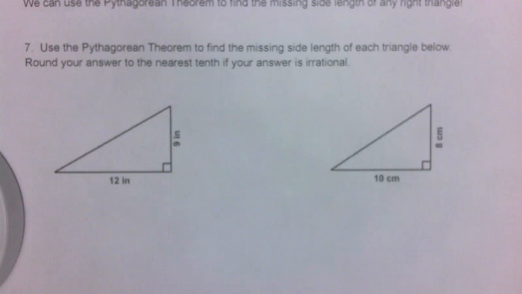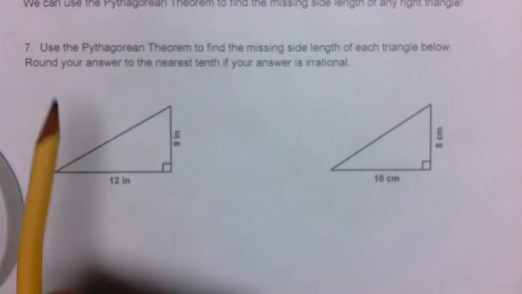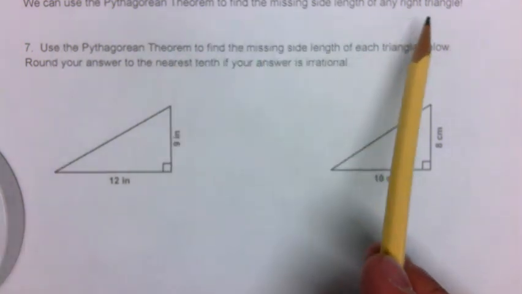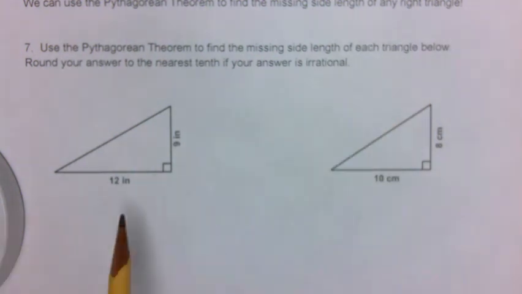So now that we understand what the Pythagorean theorem represents, a squared plus b squared equals c squared, a squared and b squared are the squares of the legs, which are the smallest sides of the right triangle, and c squared is the square of the hypotenuse, the biggest side of the right triangle, we can use the Pythagorean theorem to find the missing side length for any right triangle. So let's take a look at these two pictures underneath.